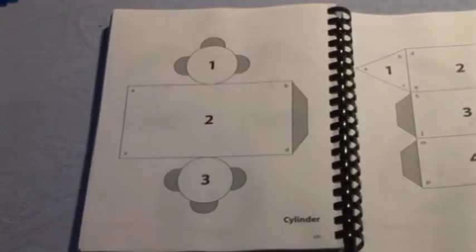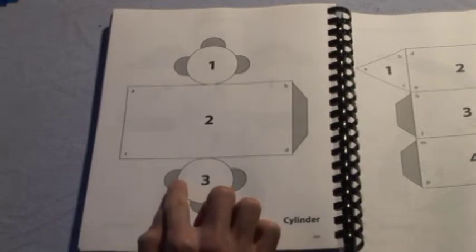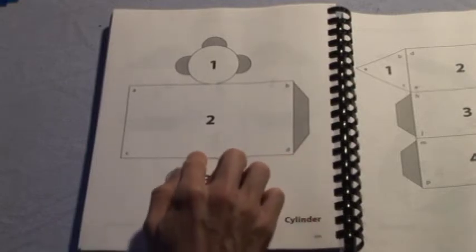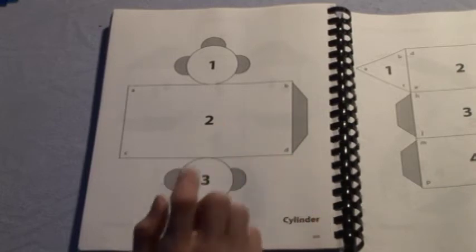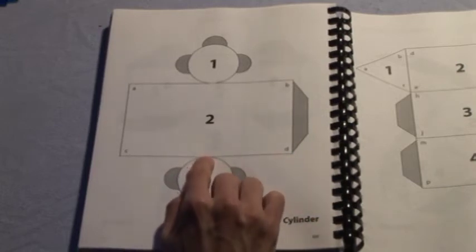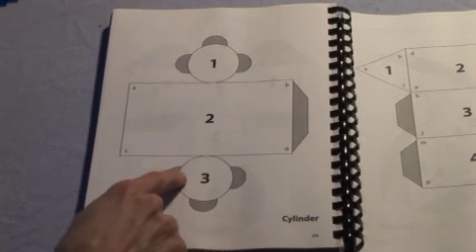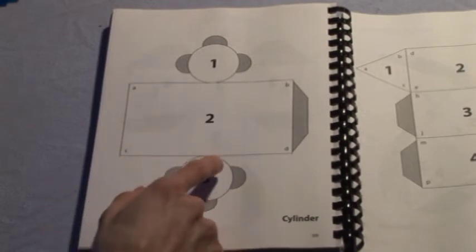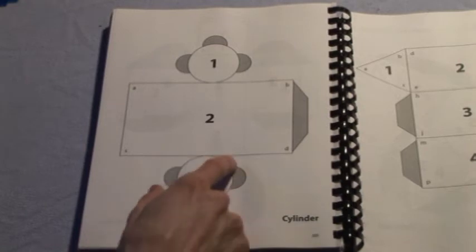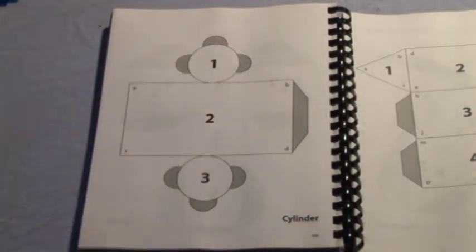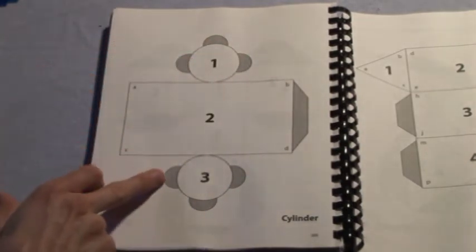Here's another example. We can look at the cylinder, and the first thing we can do is calculate the surface area. We would have to find out the circumference of this circle. Since this circle only theoretically touches at one point to this rectangle, this entire circumference is exposed. And what we're going to do is calculate the surface area of each of these circles, and since they're identical, we could multiply by 2.